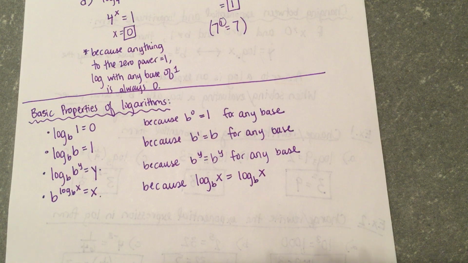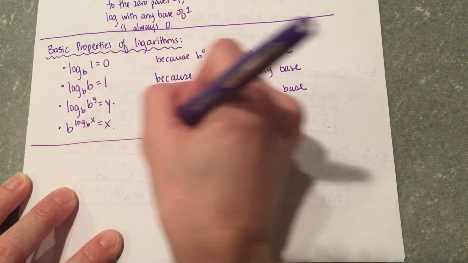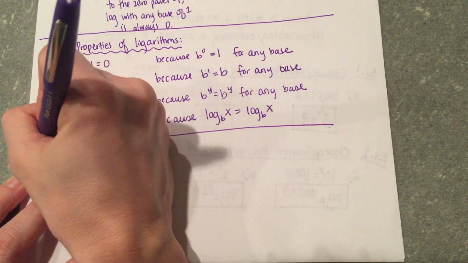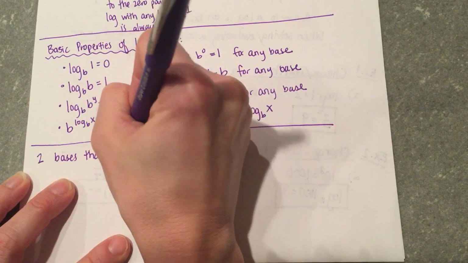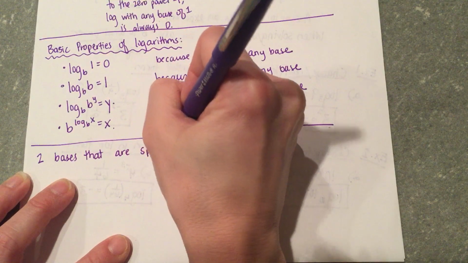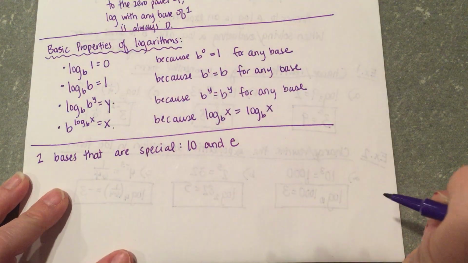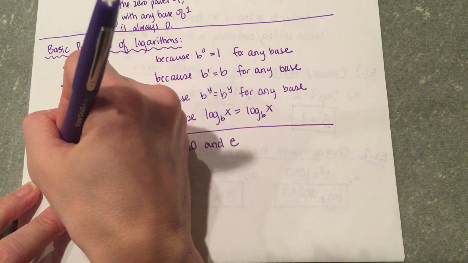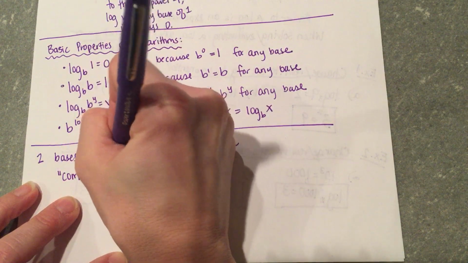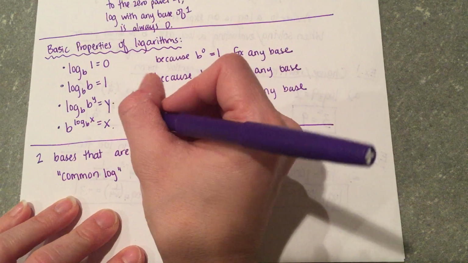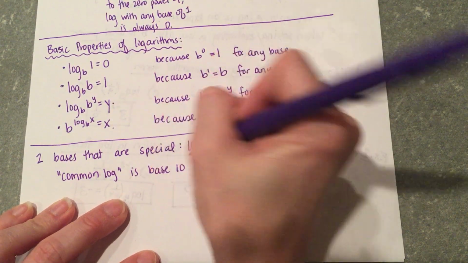A couple other things before we finish our examples for this lesson. There are 2 bases that I'll say are special. These 2 bases are 10 and e. The common log is base 10.